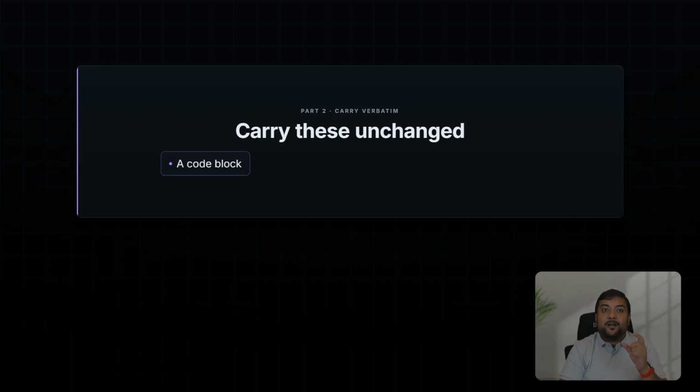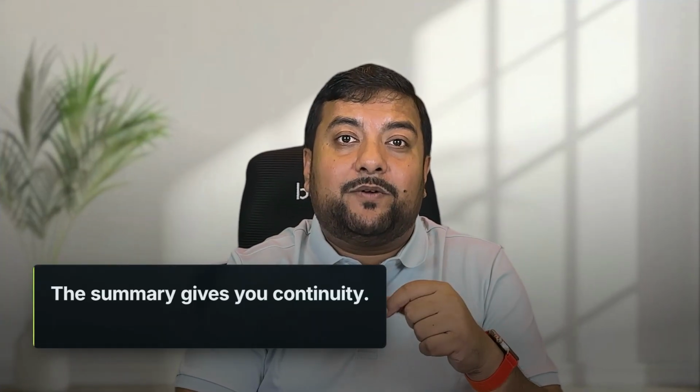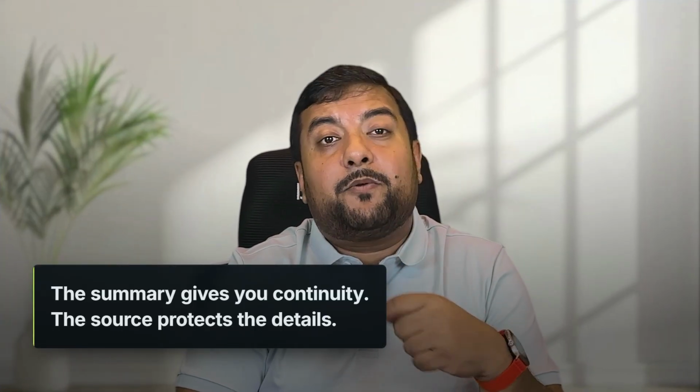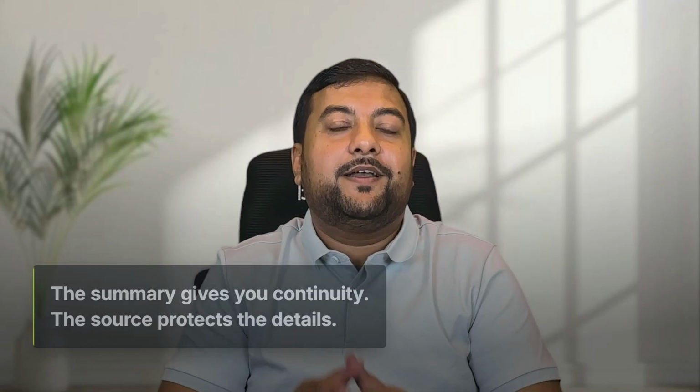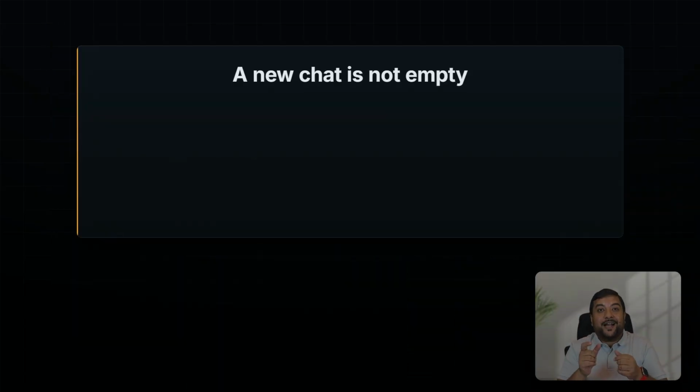That could be a code block, a table, a list of figures, or approved wording. The summary gives you continuity, the source material protects the details. Now, here is something most people don't notice. A new chat may look empty, but it may not actually be empty.